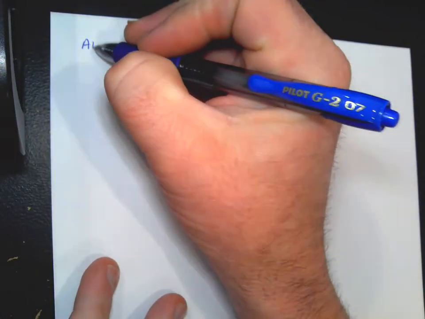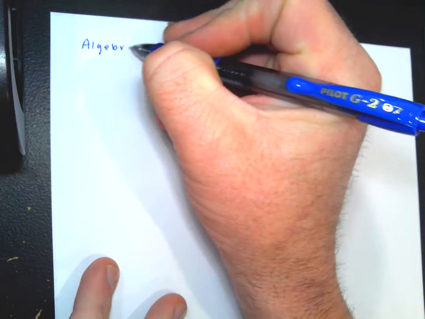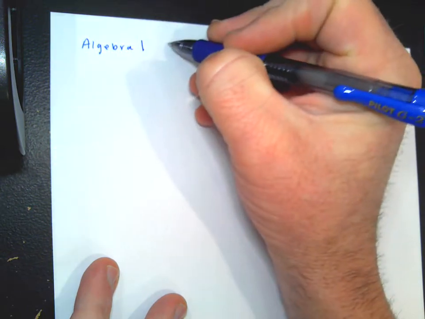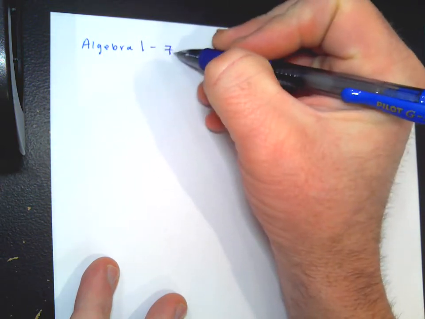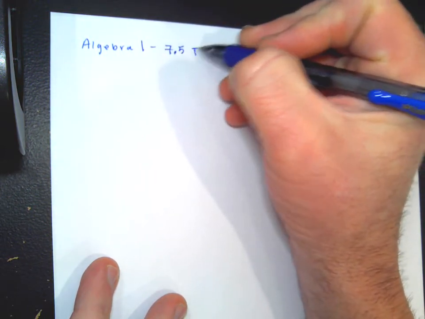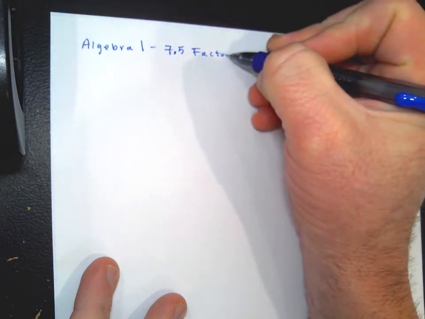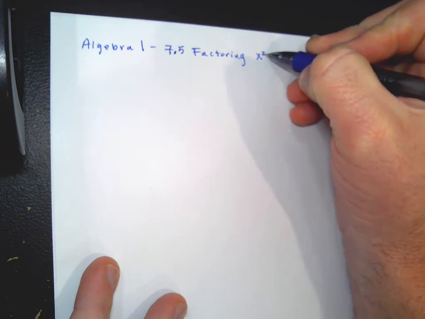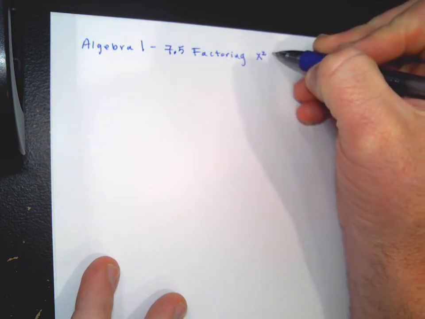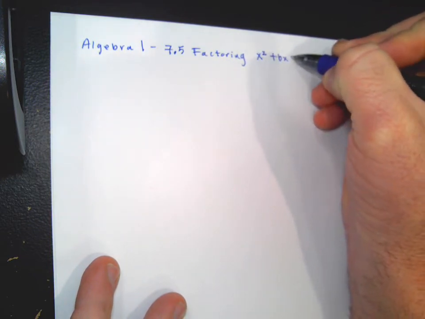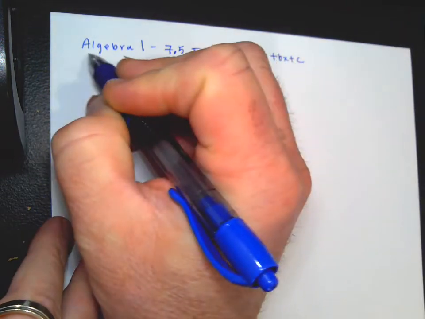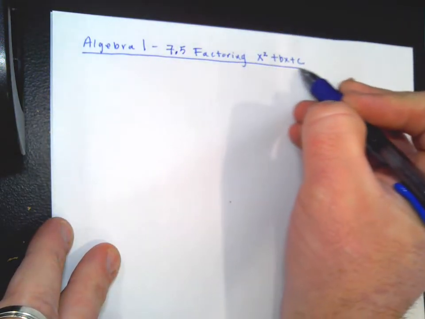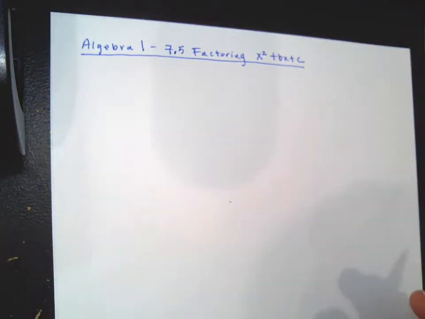Algebra 1. This is going to be section 7.5, factoring polynomials that have the form x squared plus bx plus c. And the b and the c are just going to be numbers, positive or negative.